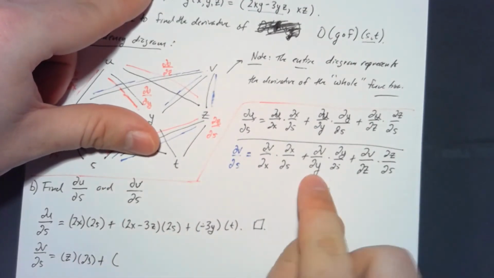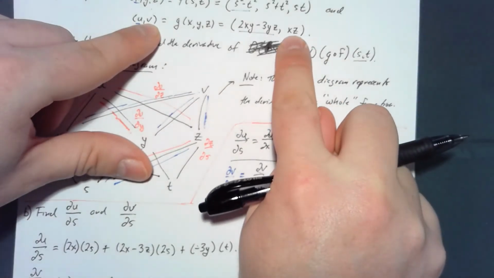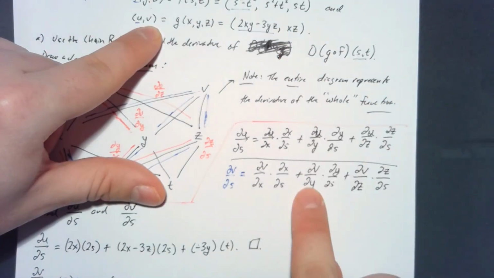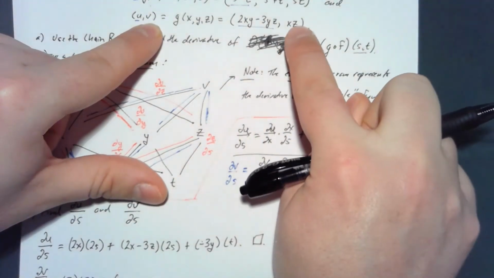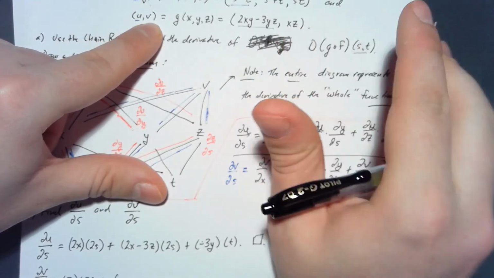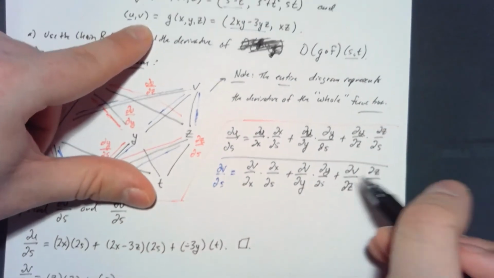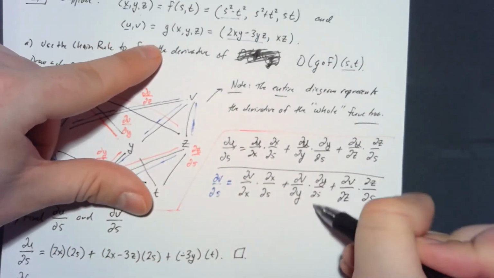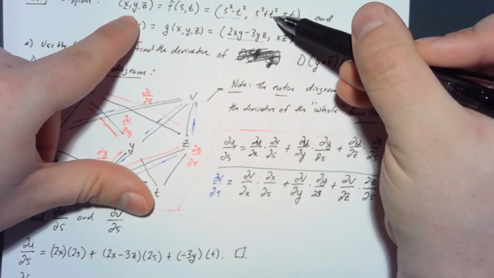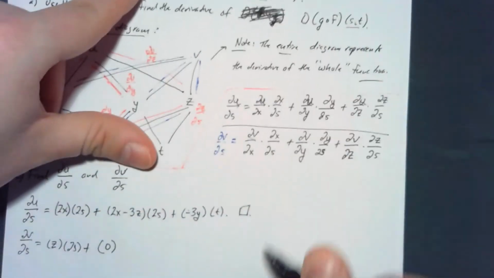plus the derivative of v with respect to y. Well, v is equal to xz. So the derivative of v with respect to y doesn't have any y's in it. So this is just a constant. What's the derivative of a constant? 0. And then the derivative of y with respect to s. So y is equal to s squared plus t squared. So the derivative of y with respect to s is going to be 2s again.